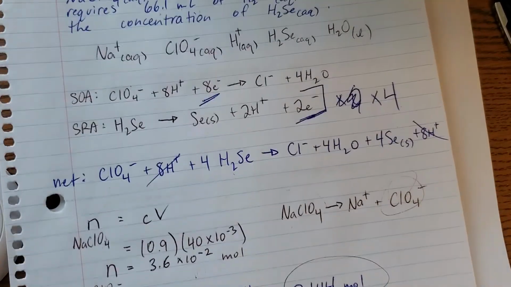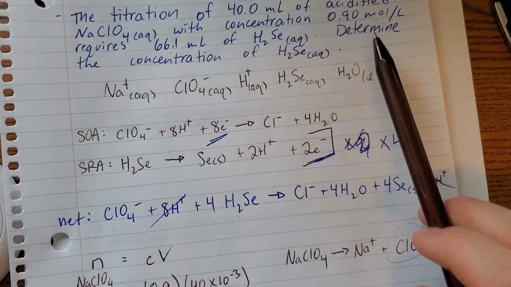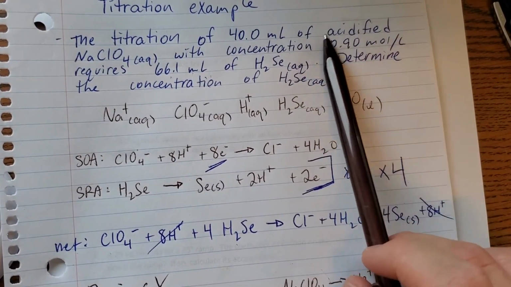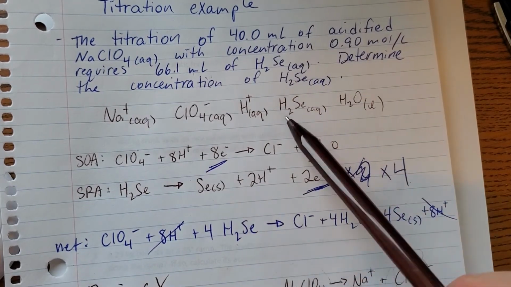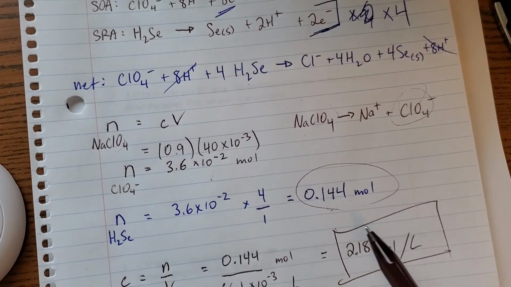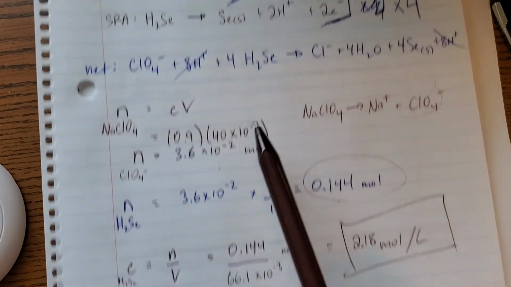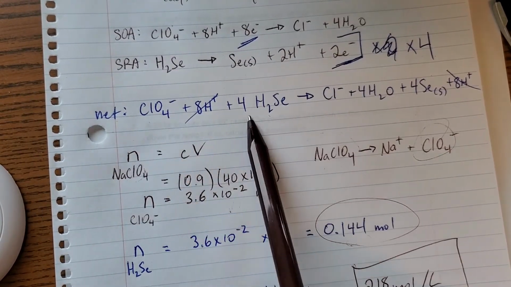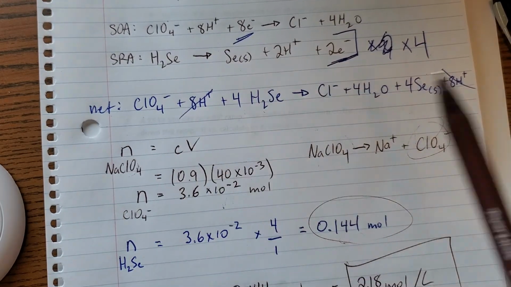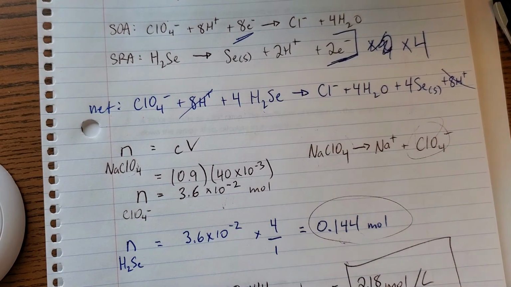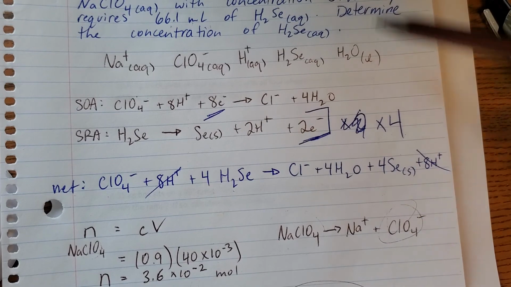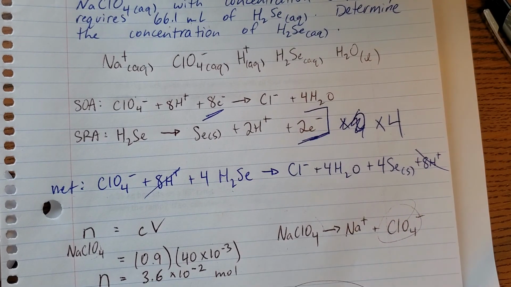Okay, that looks good. I always like to see if my answer is reasonable. The other stuff had a concentration of 0.9. We added a bit more, about 50% more H2Se, but there's 4 times as much of it that reacts. So we should expect 50% times 4. We should expect about double the concentration, and that's actually what we have. Okay, so that's pretty good.